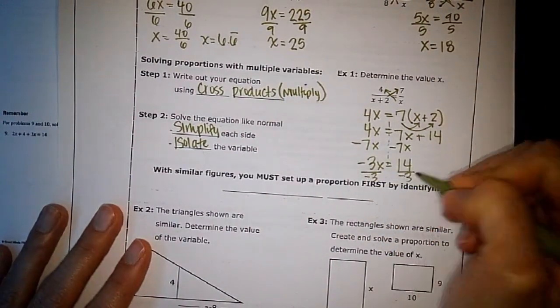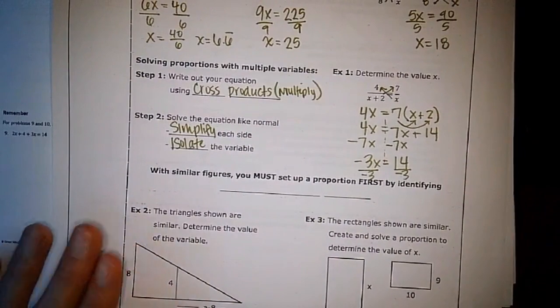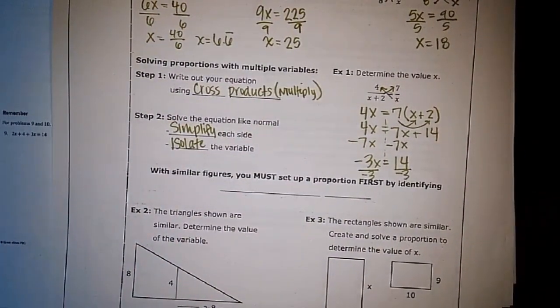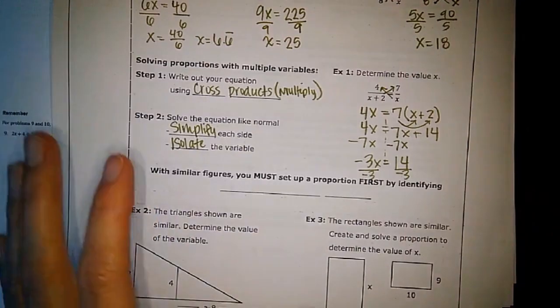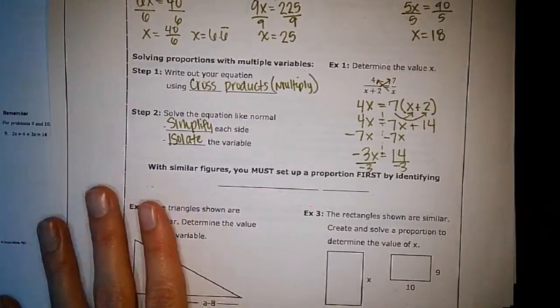Class, why do you think we have to do it to both sides? Well, what do you think an equation is? What's that thing in the middle? It has to be equal on both sides.